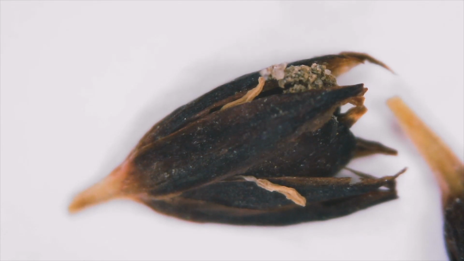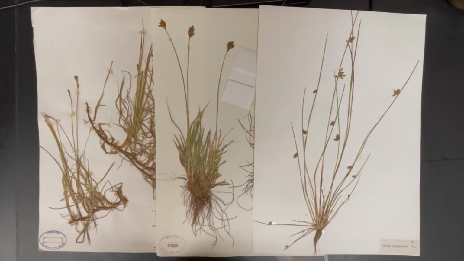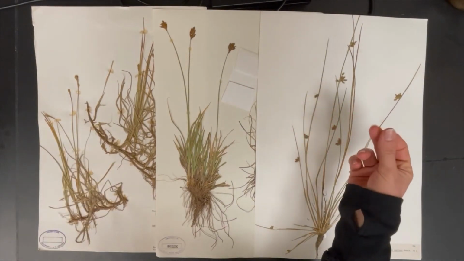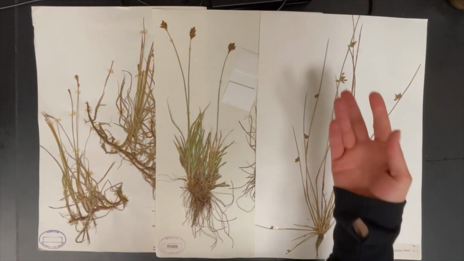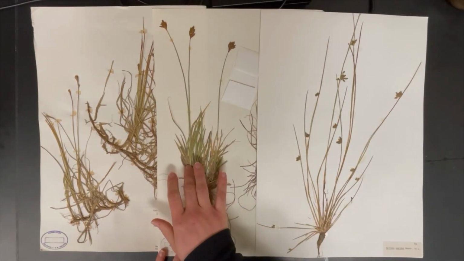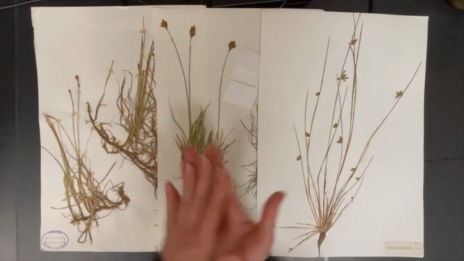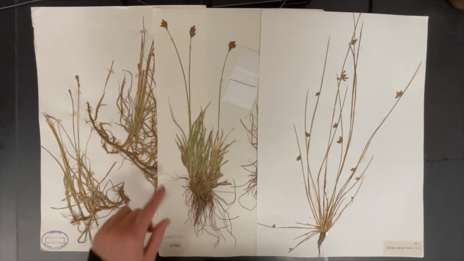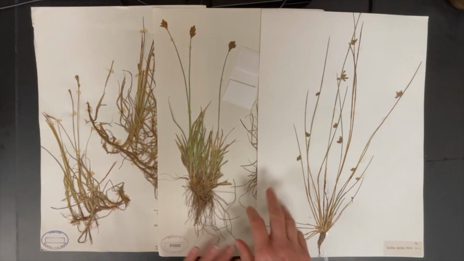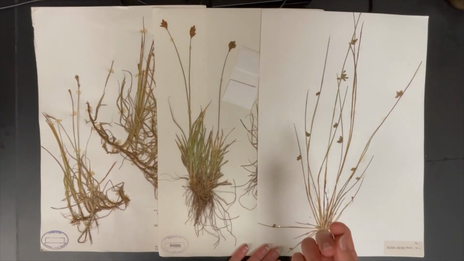Let's move on. These are our next trio of examples. On these, the stems seem quite angular. When you roll them in your fingers, you can feel angles there. They also seem quite solid, but once again, it's difficult to tell once they're squished. Looking at the leaves, unlike the first example, I don't see any leaves here that don't have a closed sheath.